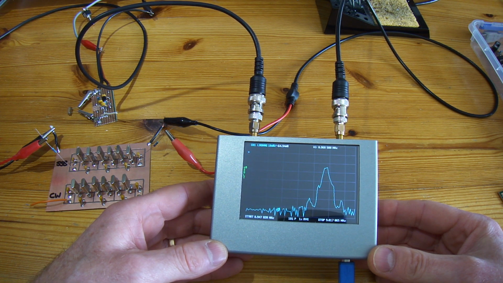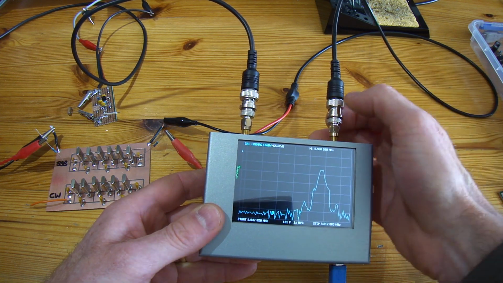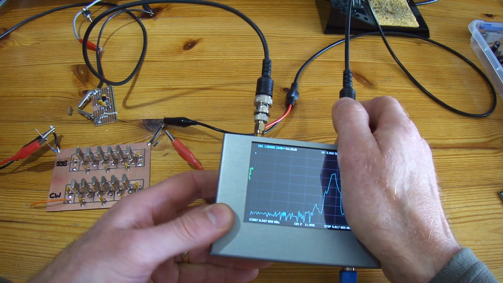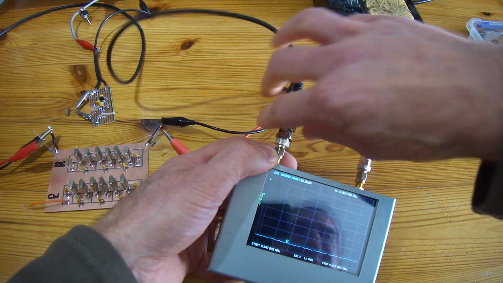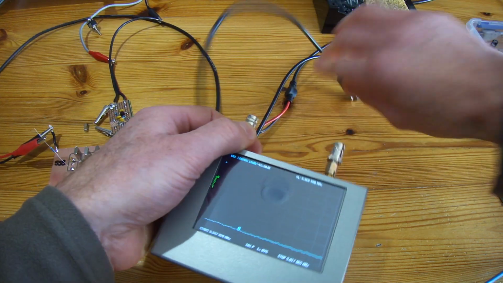Yeah, I'm at a bit of a loss as to why that is, because, like I say, I thought I'd had good success using these with crystal filters in the past. So what I had to resort to in the end was using, like I say, the spectrum analyzer with the tracking generator. Let me just take that off.